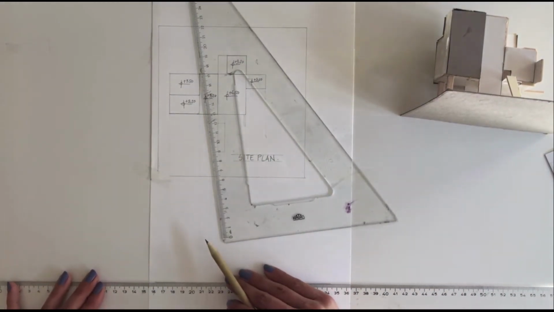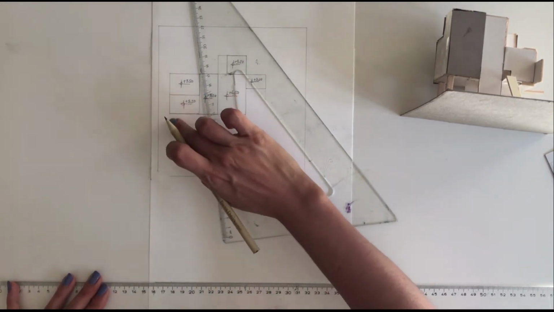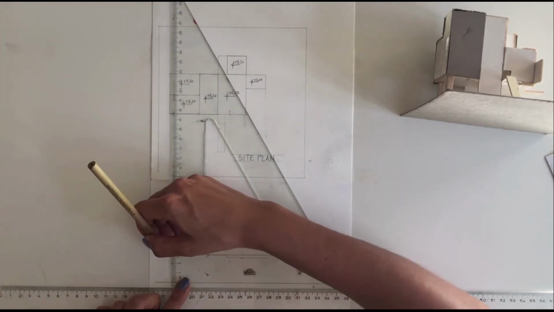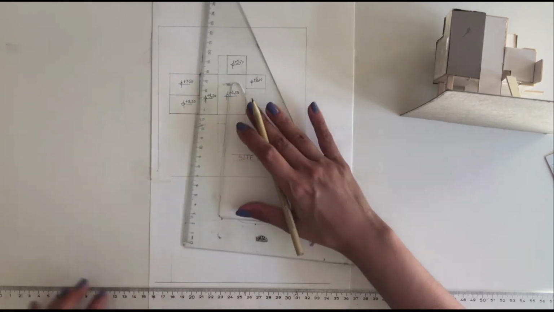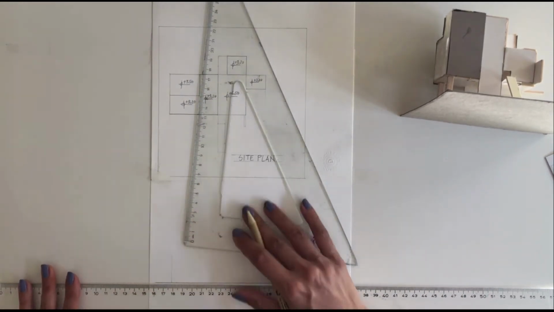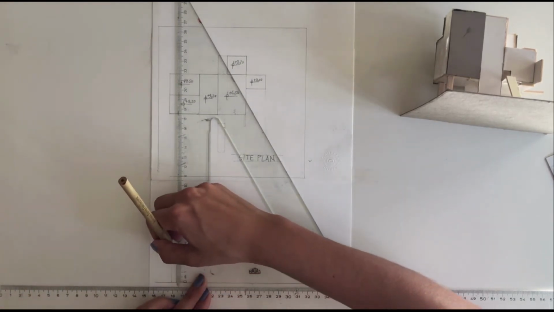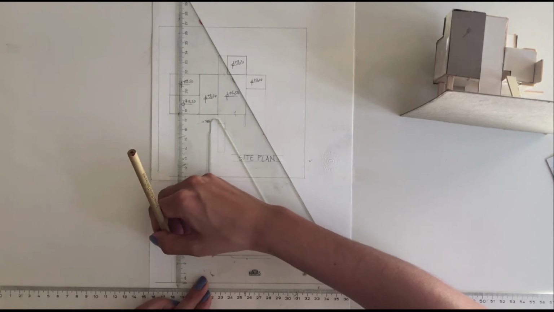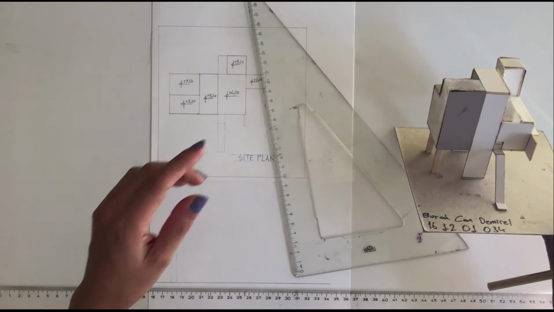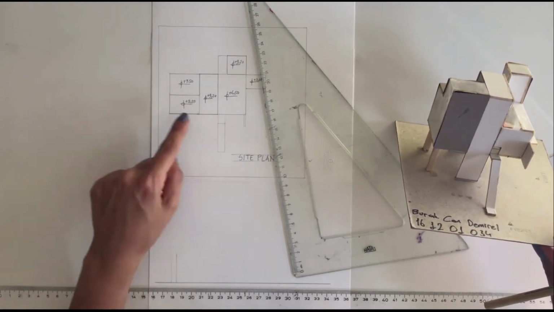So 2 millimeters indent from this surface, height 3 centimeters, and its thickness 5 millimeters. Yeah. Now I put my column here. It's okay. Then I have the surface. I know it's 9 centimeters plus 2 millimeters from here.